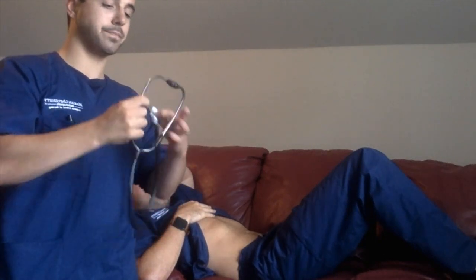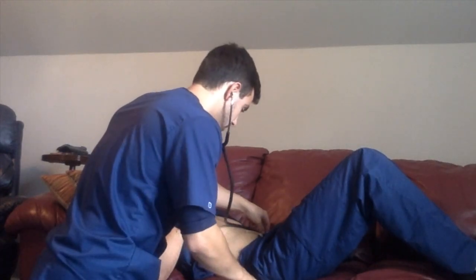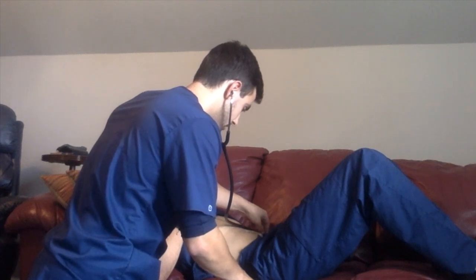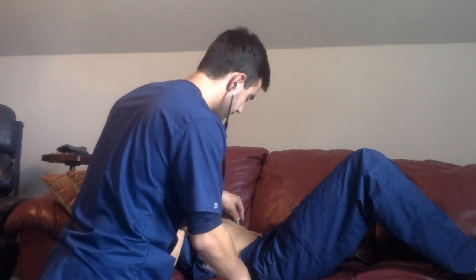So we'll go ahead and do the auscultation of the patient, starting in the right lower quadrant. Then move up to the right upper quadrant.